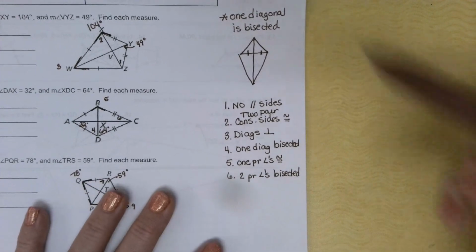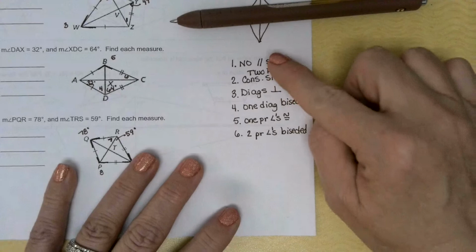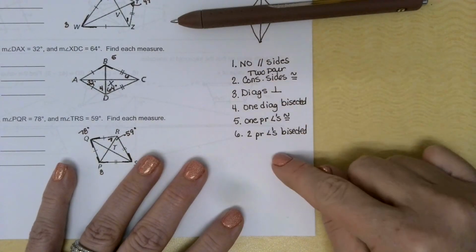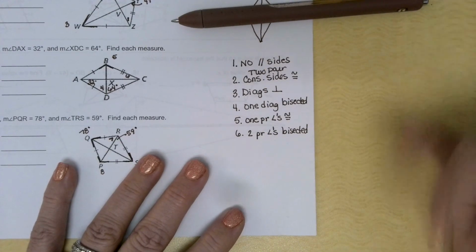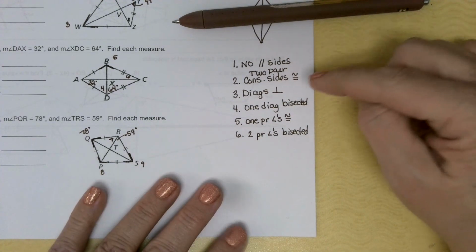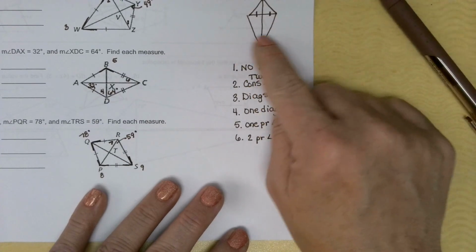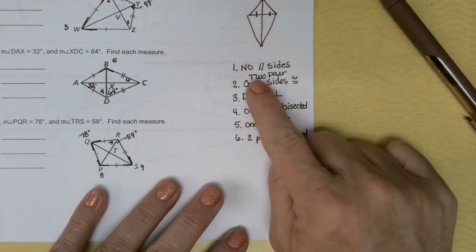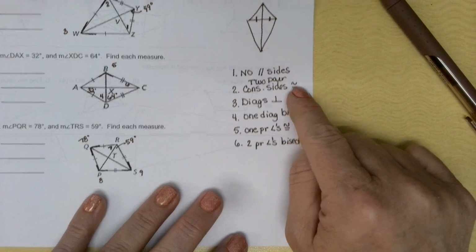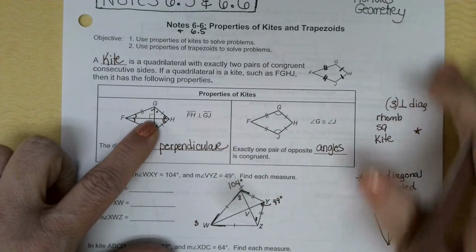Okay, I've jumped to this right here. So you might want to pause the video and just write this down. These are really the 6 properties of a kite, whereas the first one isn't really a property. It's just telling you that there's no parallel sides. This is telling you that these 2 sides are congruent, these 2 sides are congruent, 2 pairs of consecutive sides congruent. The diagonals are perpendicular, which shows you that right here.